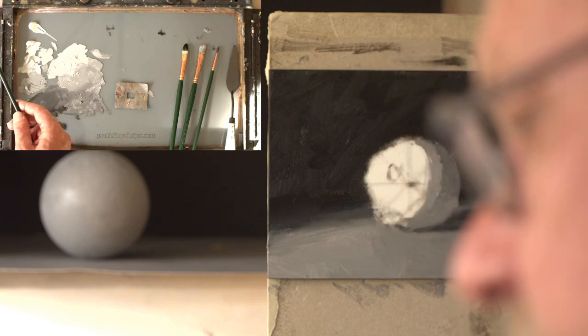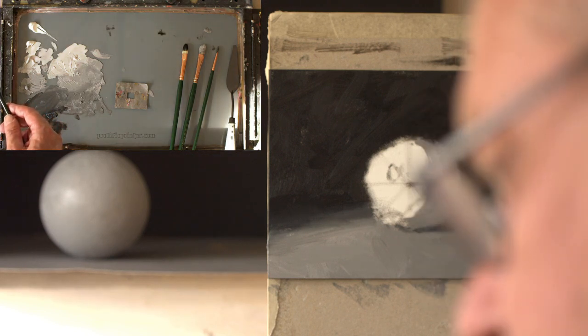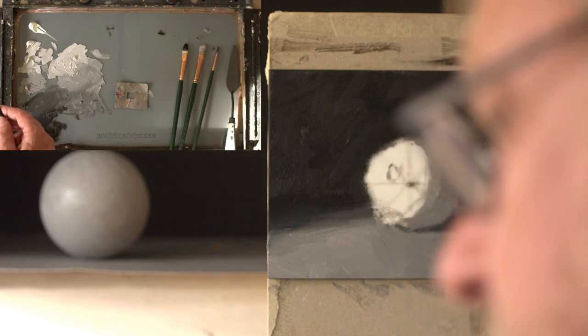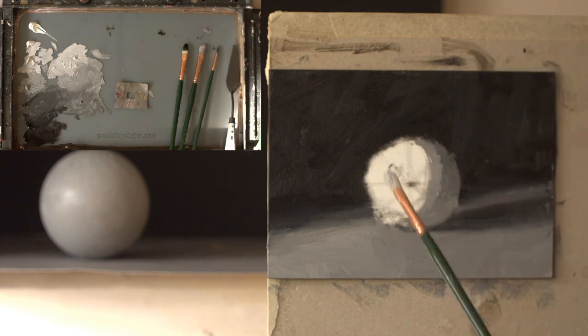Sorry, just a quick bit more adjustment of the cameras. Okay, here we go now.